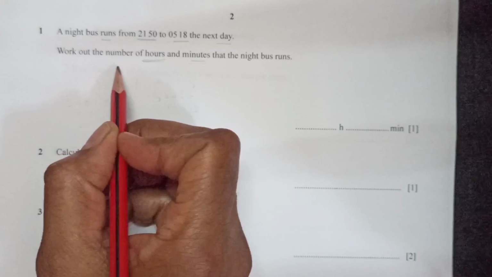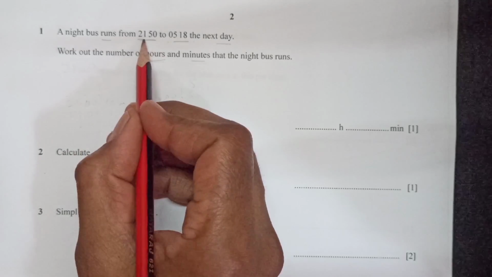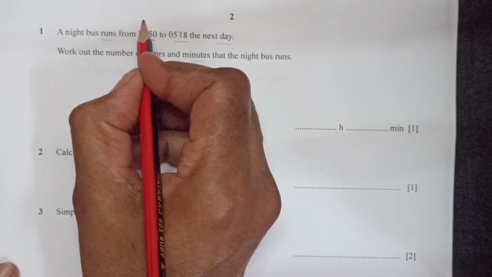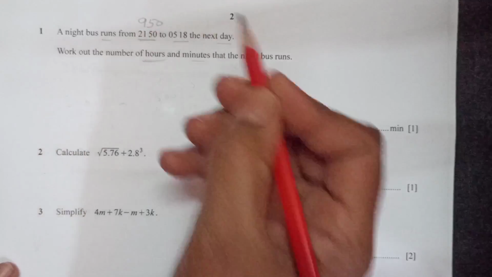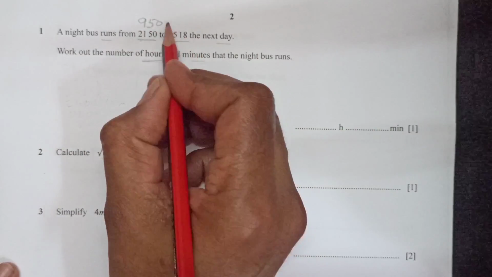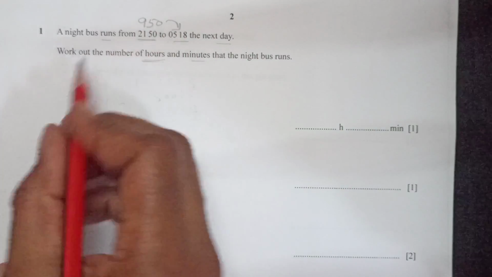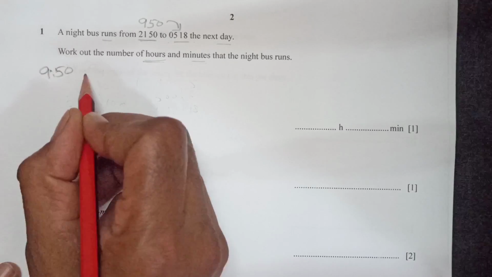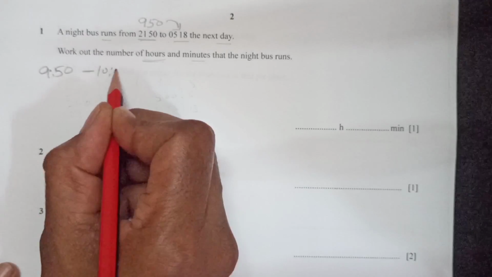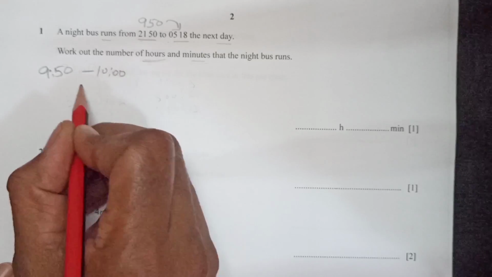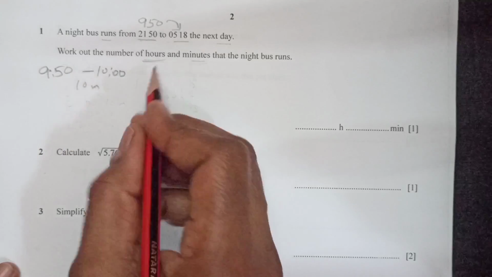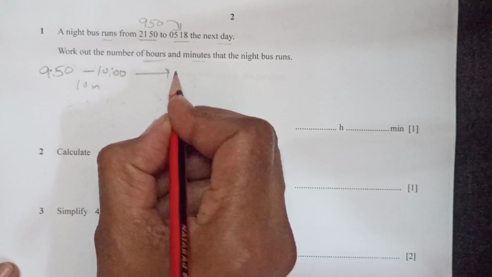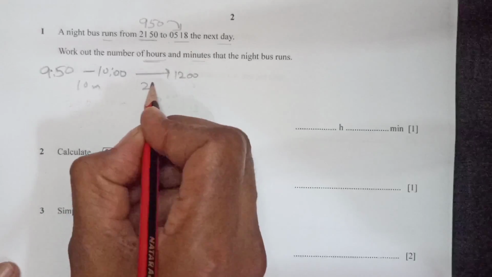So we have here 21:50. So let's convert that. This is 9:50, right? We are looking from 9:50 to 5:18. I will show you the easiest way. 9:50 to 10 o'clock, it's 10 minutes, right? Then 10:50 to 12, it's 2 hours.